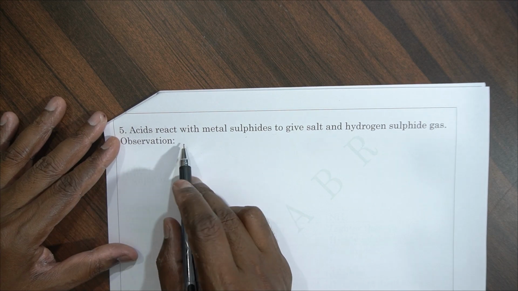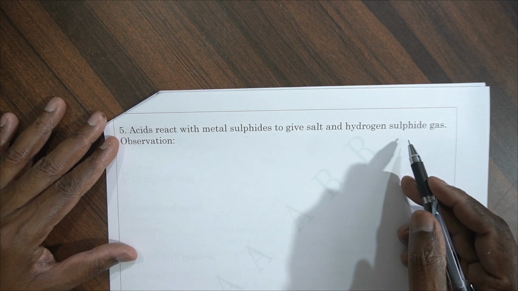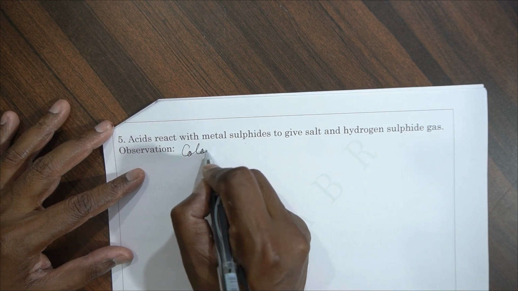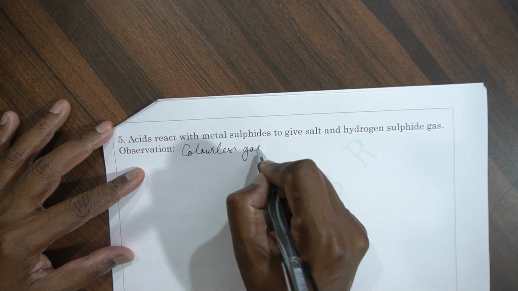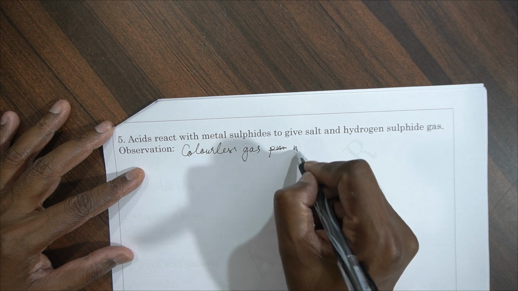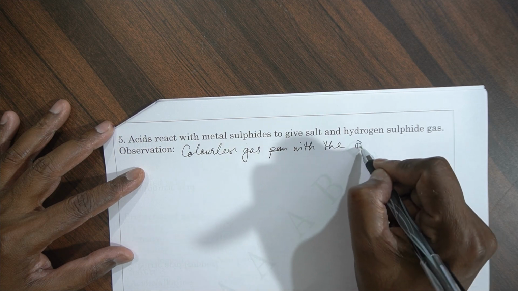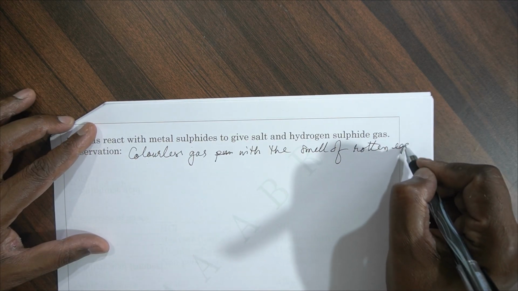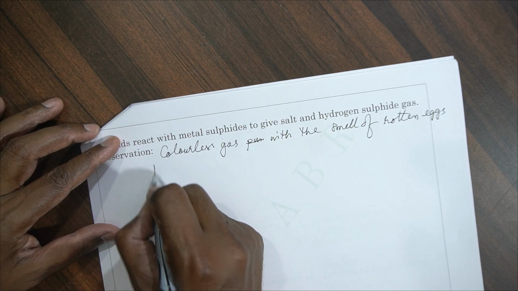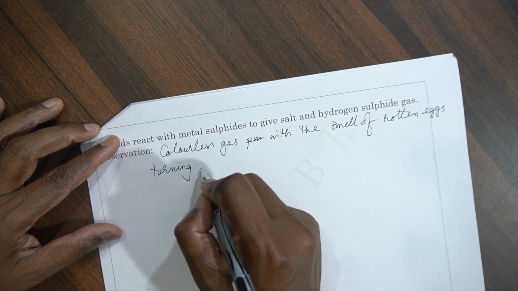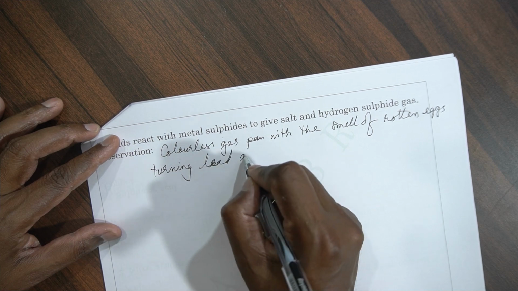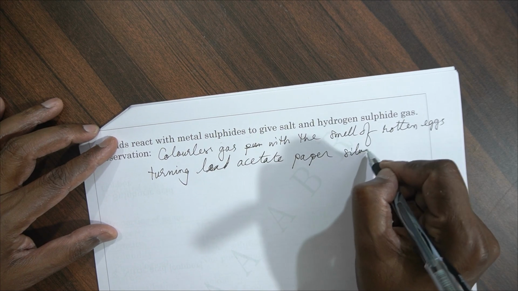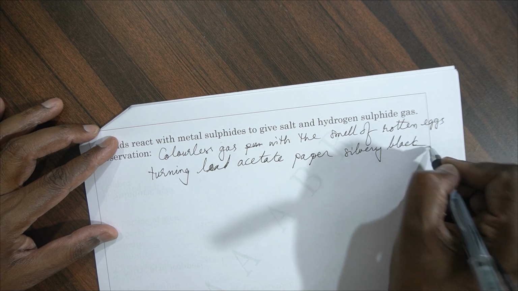The fifth one is acids react with metal sulfides to give salt and hydrogen sulfide. Hydrogen sulfide is evolved. The observation will be colorless gas with the smell of rotten eggs. That is the smell of hydrogen sulfide, rotten eggs, turning what? Turning lead acetate paper silvery black. This is the test for it is evolved.